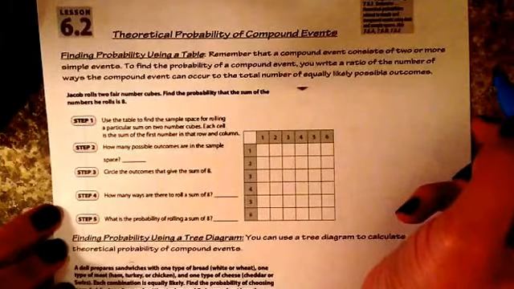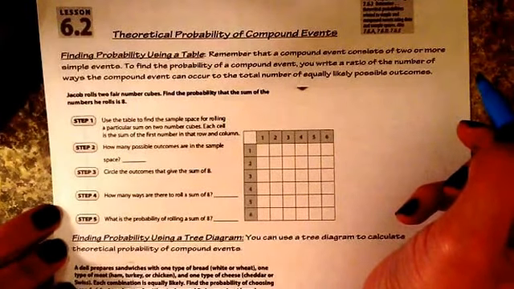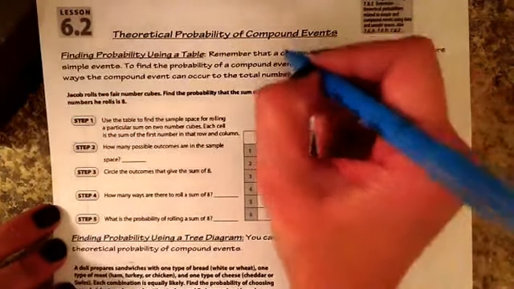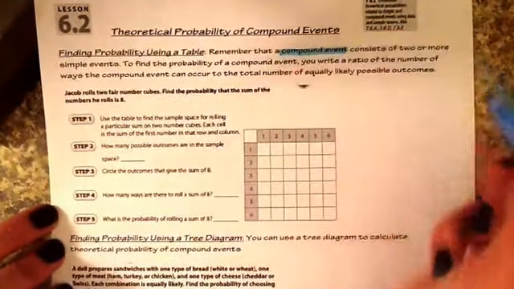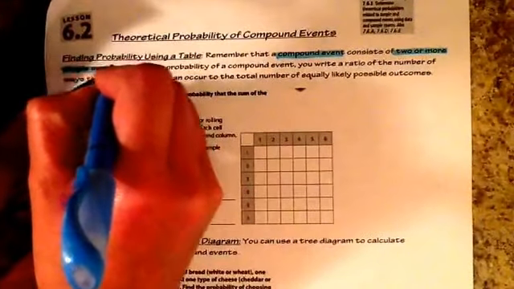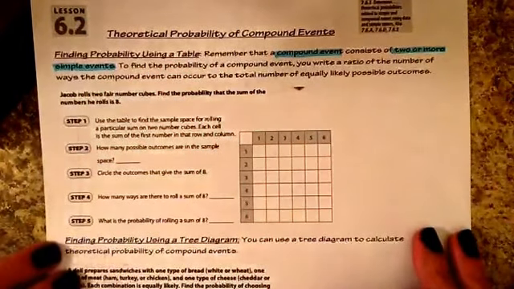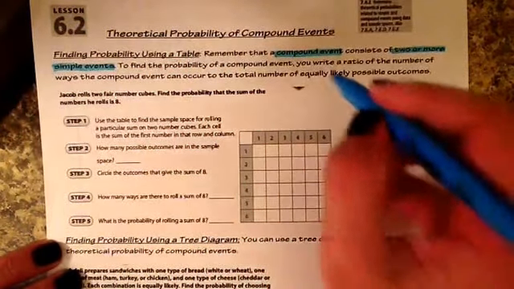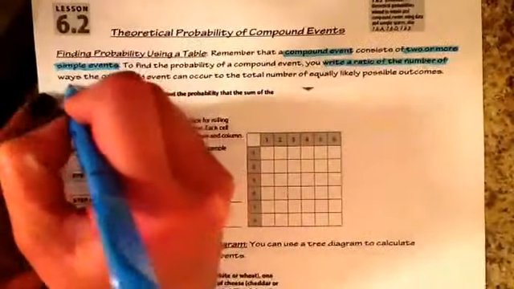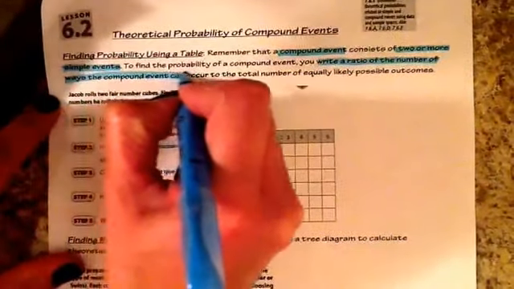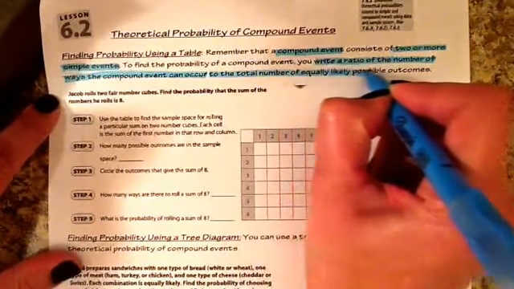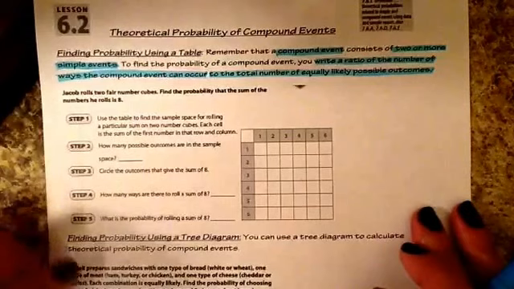Of simple events. Today we're going to be talking about the theoretical probability of compound events. Remember that a compound event consists of two or more simple events. And to find the probability of a compound event, you write the ratio of the number of ways the event can occur to the total number of equally likely possible outcomes.